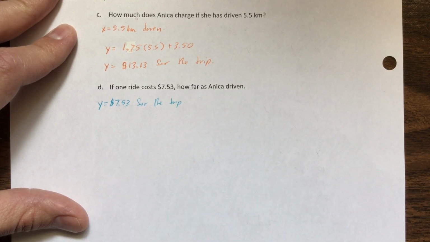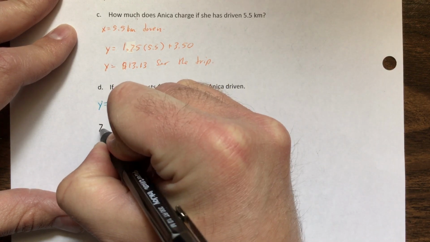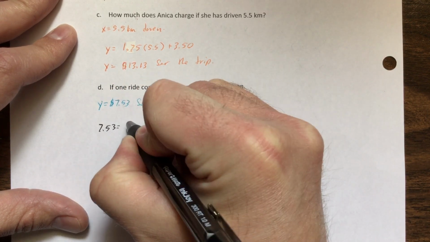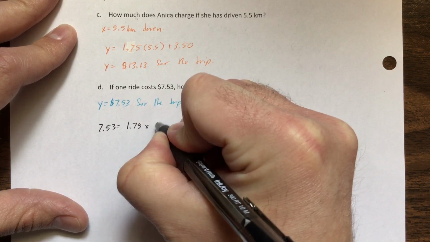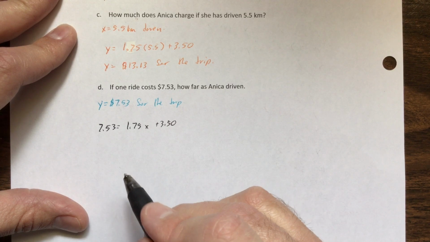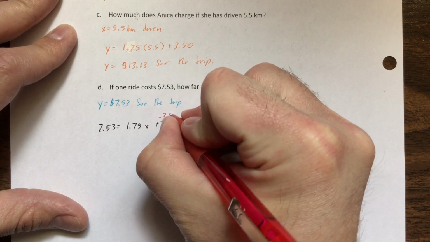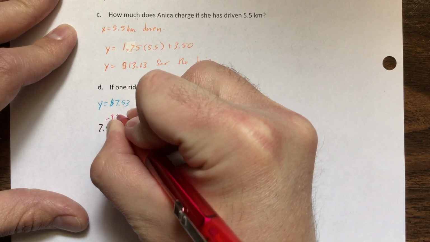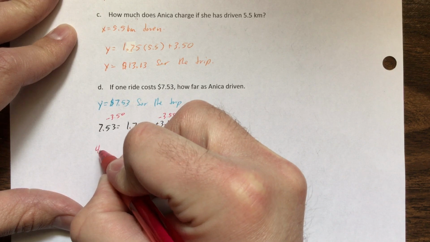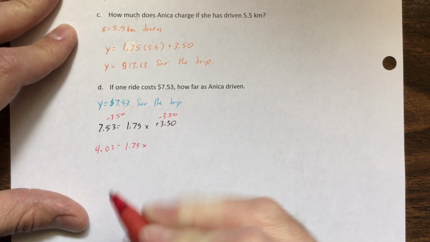So we're going to plug that 7.53 into our equation, but now it's in for Y. 7.53 is equal to 1.75x plus 3.50. We've got to work our way backwards here. So the first thing that we're going to do is subtract 3.50 from both sides. This is going to be 4.03 is equal to 1.75x.